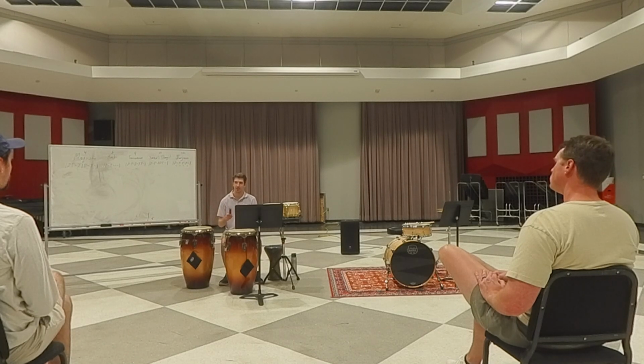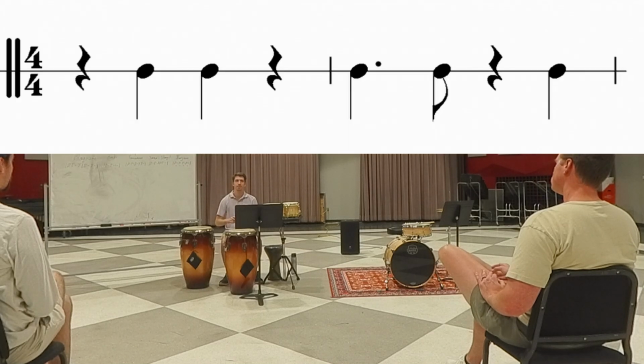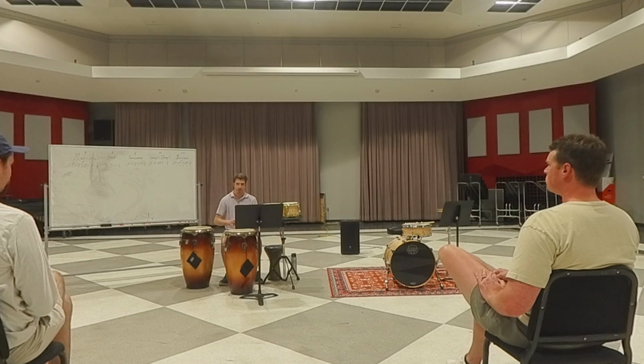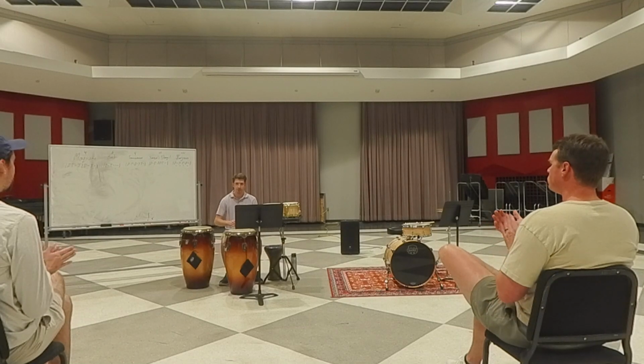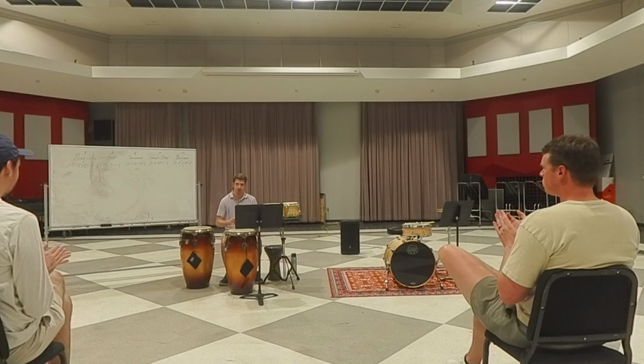This is a 2-3 clave. 2 beats in the first measure and 3 beats in the second measure. If you clap that with me. 1, 2, 3, 1, 2, 3, 1, 2, 3.